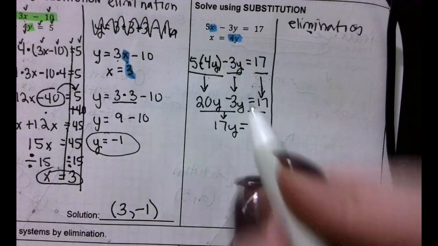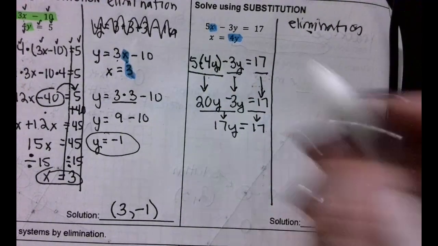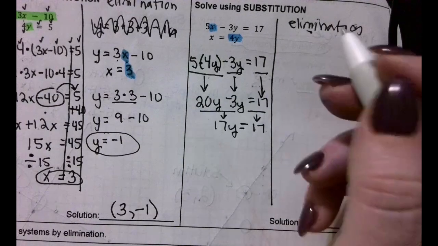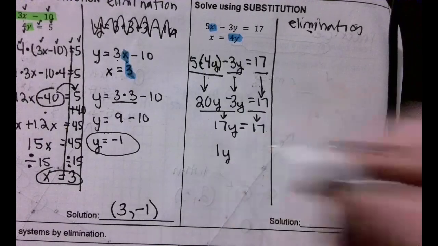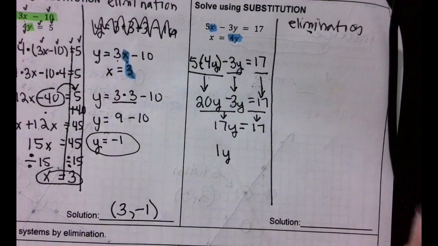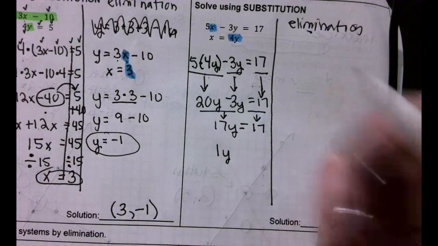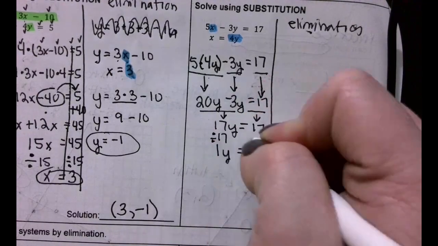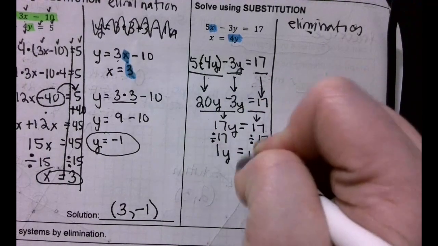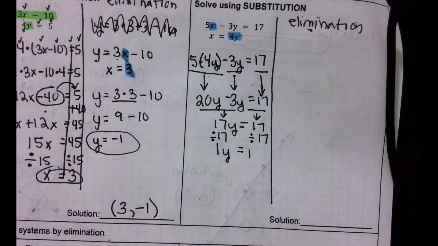The last thing we need to do is figure out what one of the y's equal. We know 17 of them is going to give us 17, but we got to figure out what one of them equals. This actually would have a 1 in front of it. It's just we don't usually write the 1 in front of it because you can see that it's 1y. And in order to figure out what one of them equals, we're going to divide both sides by 17. That's going to give us y equals 1.